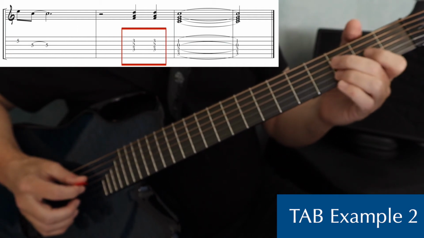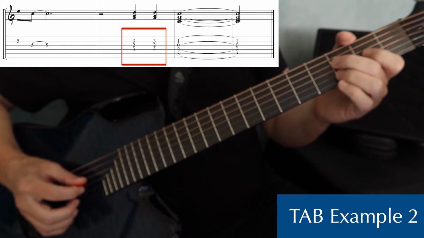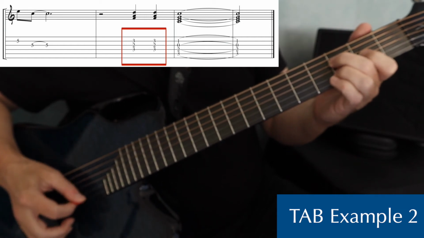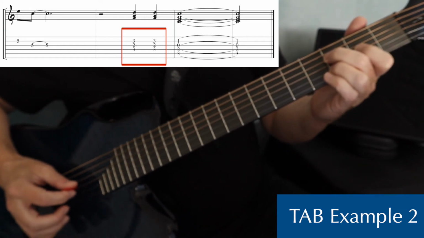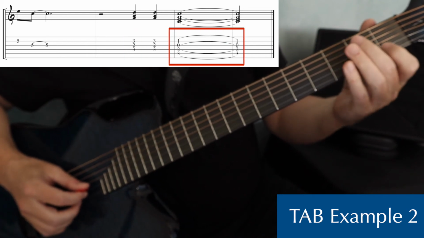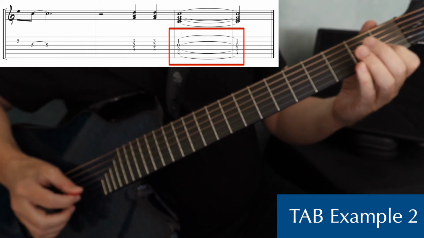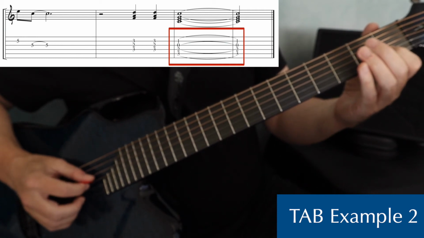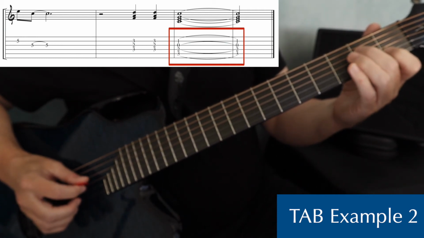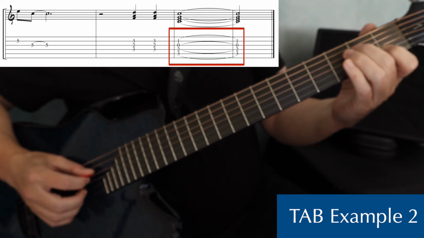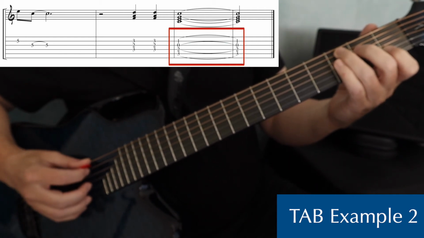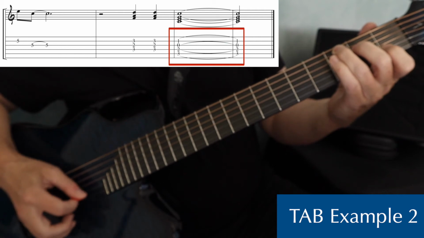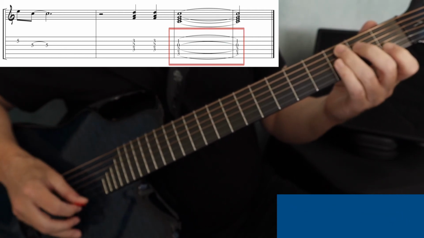And then we have fret 3, 2, and 3 on strings 2, 3, and 4. And then we have first fret, second string, then open third string, I should say. And we have second fret on the fourth string and third fret on the fifth string, and that's all stacked together, which is basically a C chord.